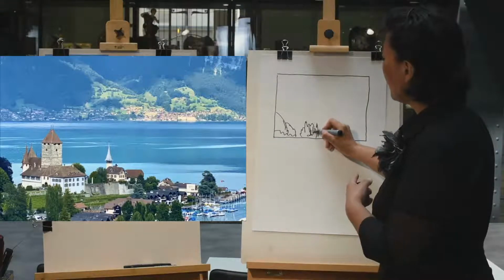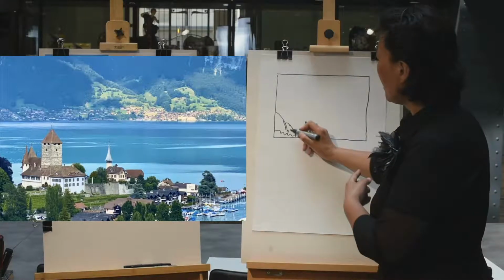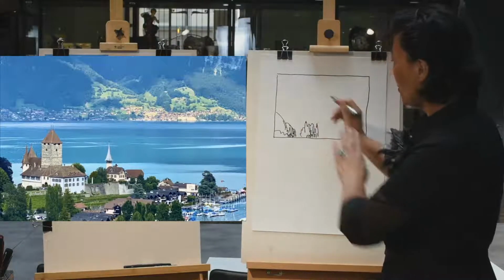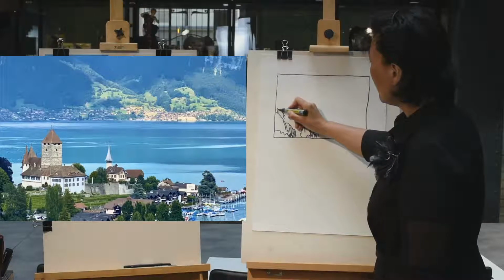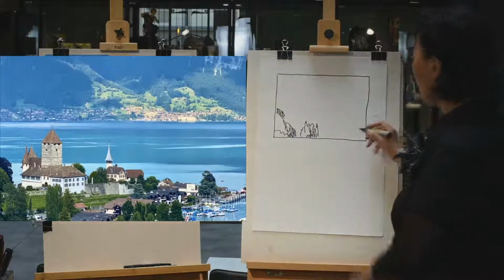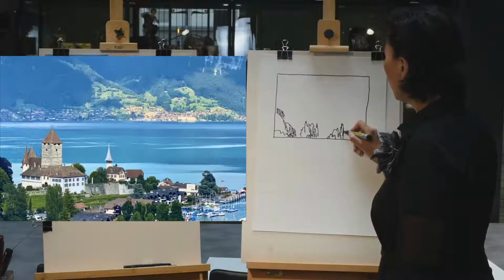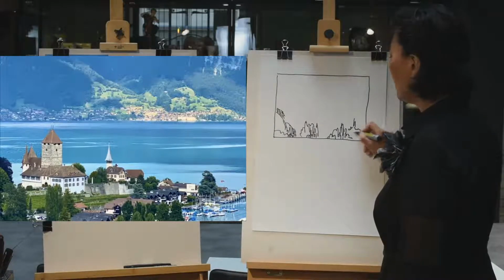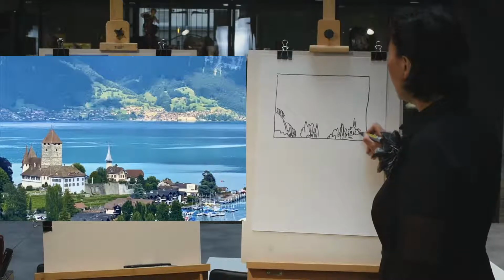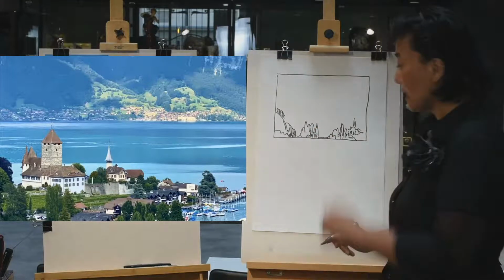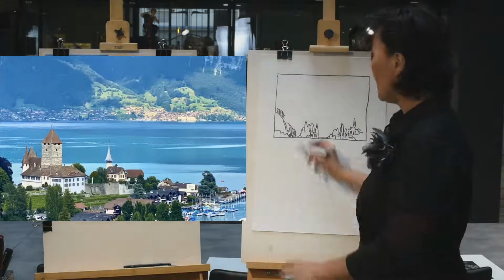See, some part I do a little bit darker to show the shadow. So this is simple when you do fast. And also, normally each layer you will get 2 or 3 minutes as you want.